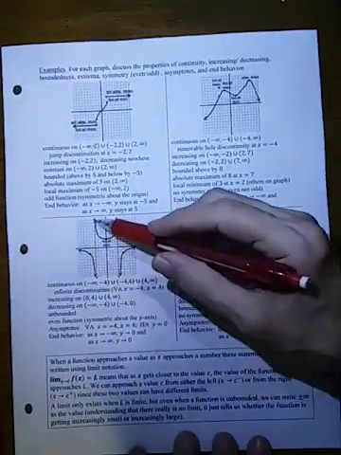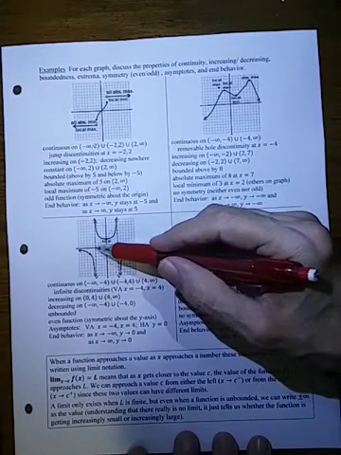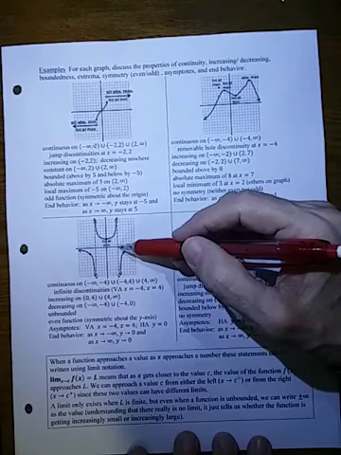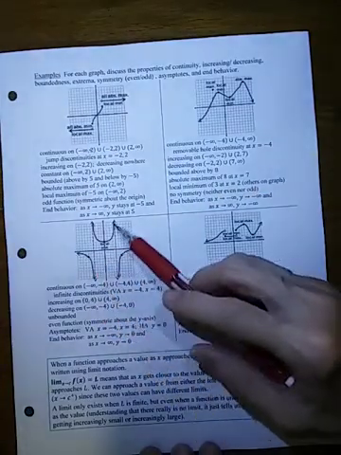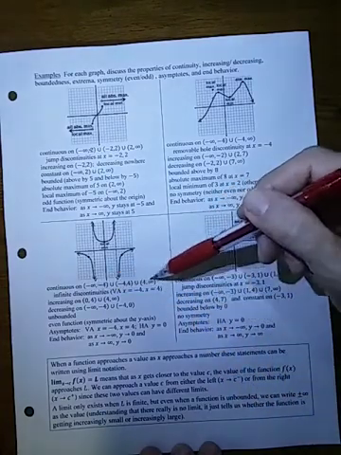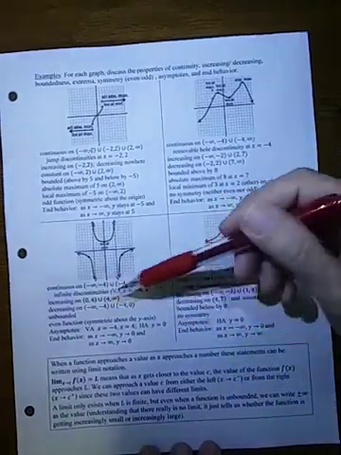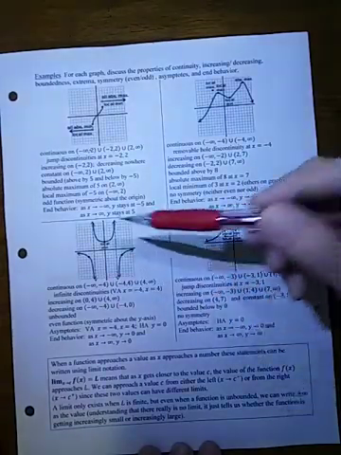This function has vertical asymptotes, so those are points of discontinuity. It's discontinuous at minus 4 and 4. So therefore it's continuous everywhere else though, because the other 3 parts are all connected. It's continuous on each one of those. And there are infinite discontinuities, as I said, vertical asymptotes at minus 4 and 4.